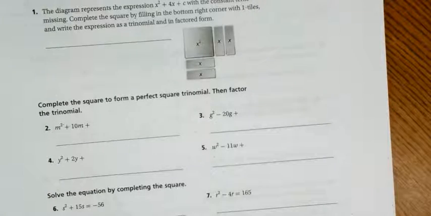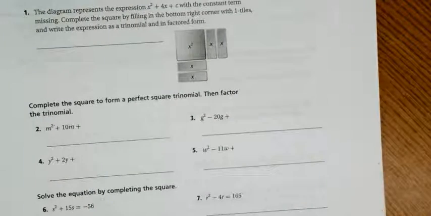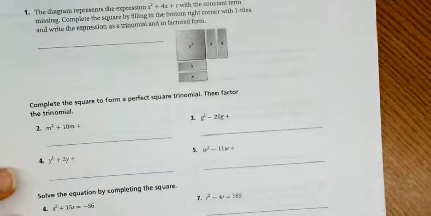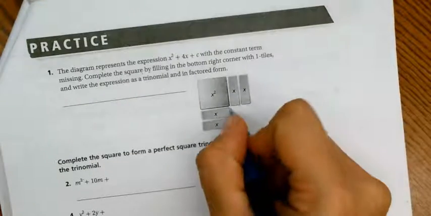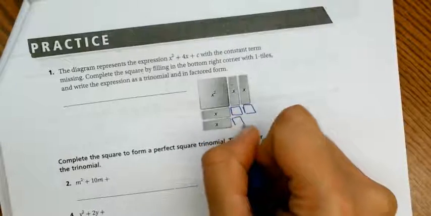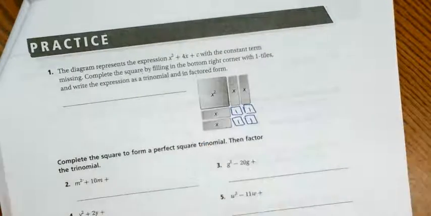Sorry about that interruption. So we're going to fast forward to the practice page because I just want to do a bunch of practice problems on this. So the first thing we're going to work on is how do we complete the square. On this one, if we're adding 1 tiles, we're going to be adding 4 1 tiles to complete that square, right?